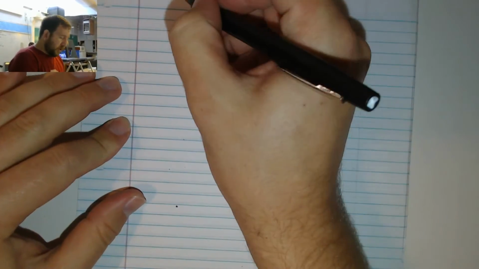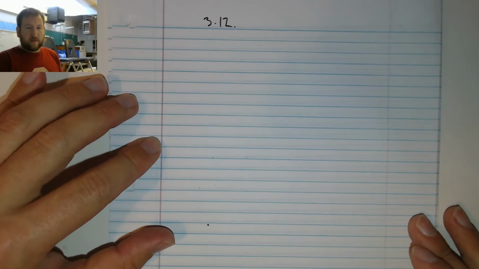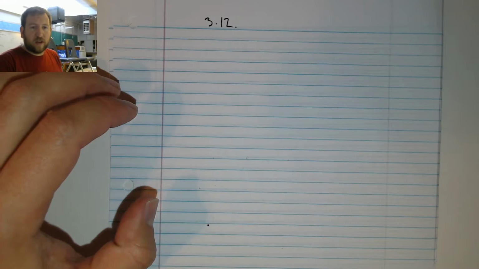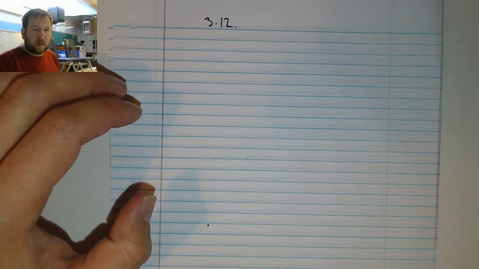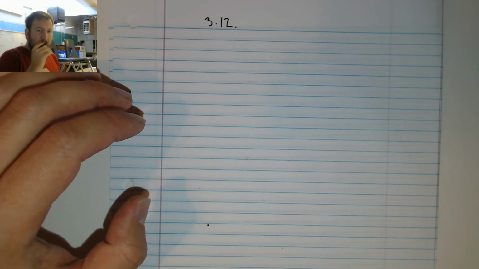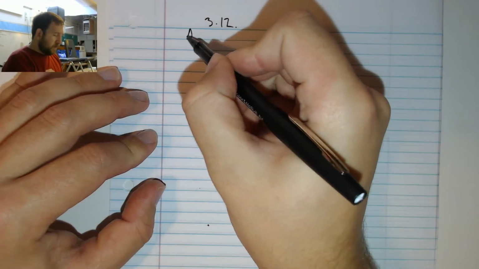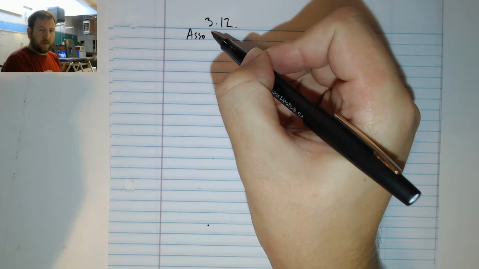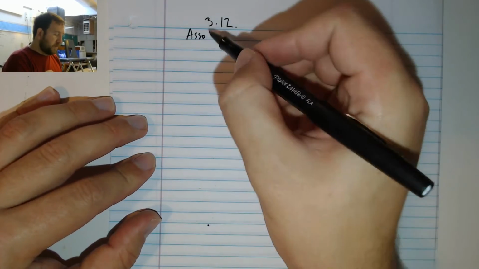Today we are going to continue on with our Common Core Math, and we're going to do section 3.12. This is kind of an interesting section that we're going to be doing today. And our book kind of teaches it to us in a cool way that we're going to try out. And we're going to be talking about the associative and commutative properties with products of fractions.